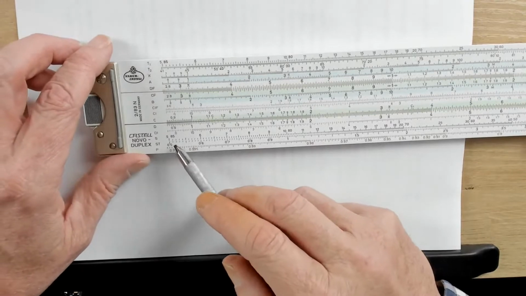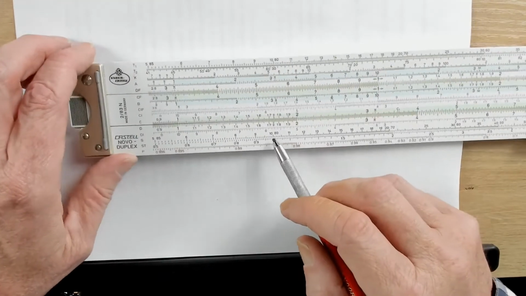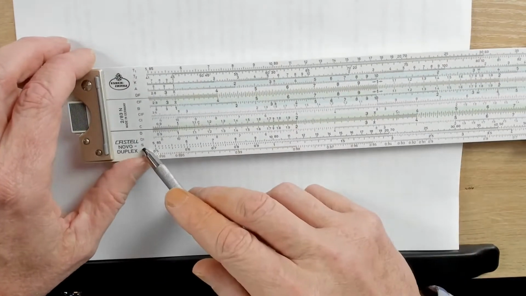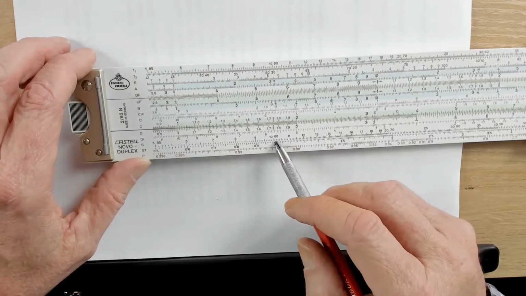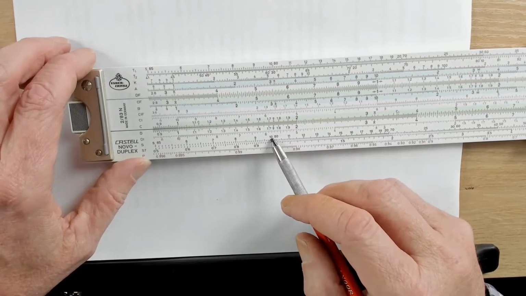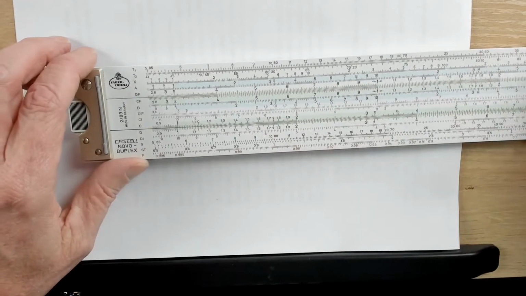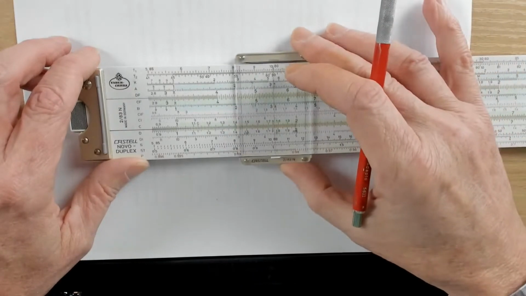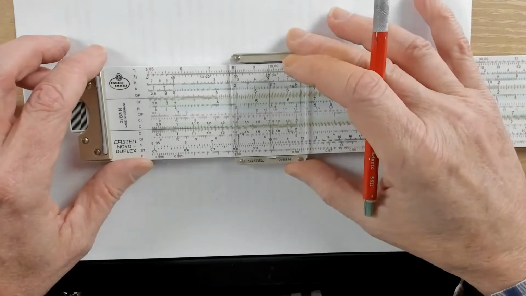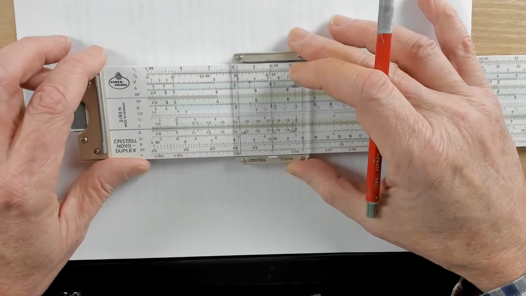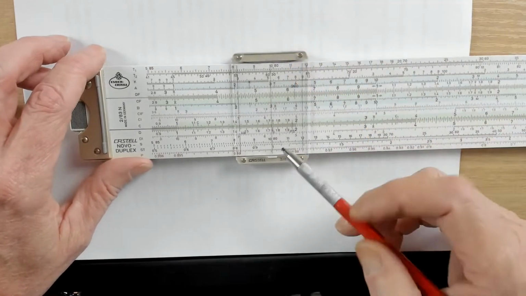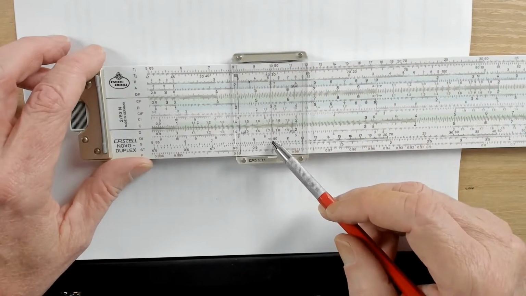Now you may recall that we talked about the sine scale on the slide rule. So this would be the sine of 10, and it would be the cosine of 80 degrees. Now, with a slide rule such as this, what you can do is you can get the sine of 10 degrees and read it off of the CD.